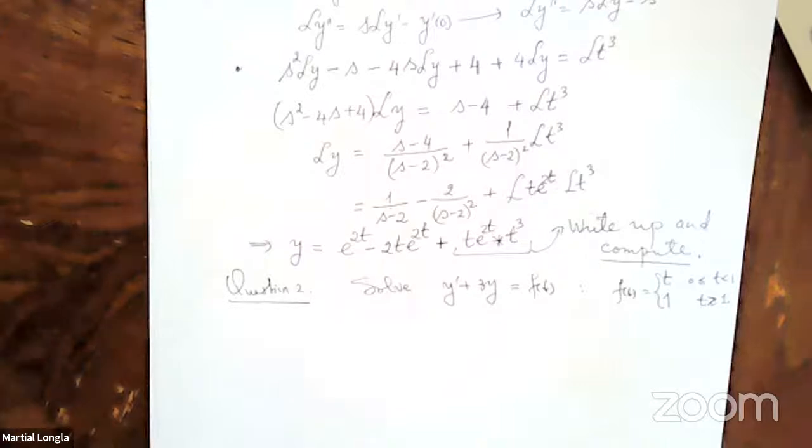So who's done? You have to be very careful when you're answering questions to know what goes to what topic. When you're asked to use convolution, that's convolution. When you're asked to use the first translation theorem, that's first translation theorem.